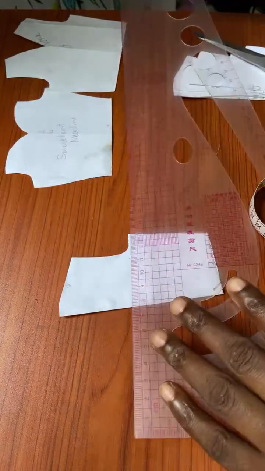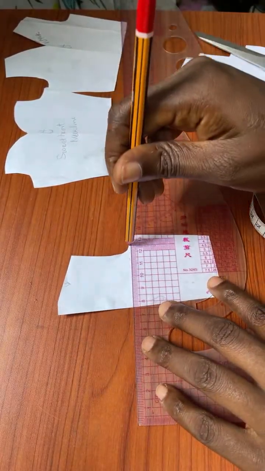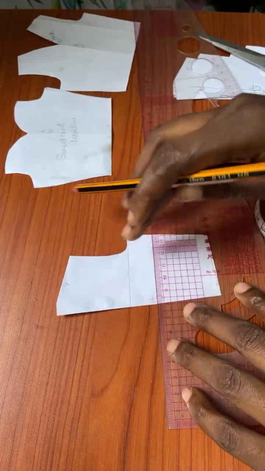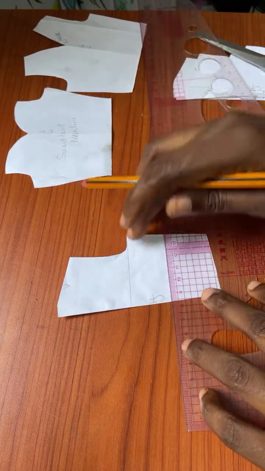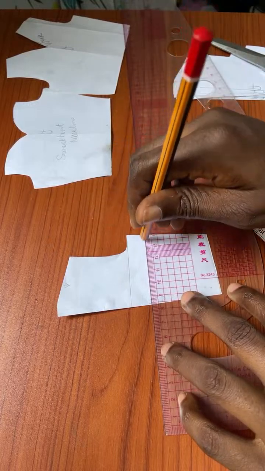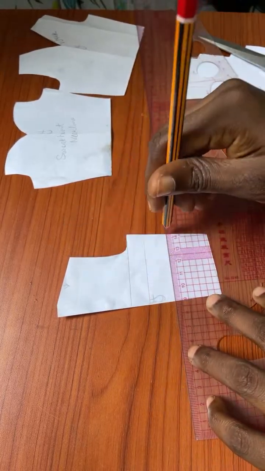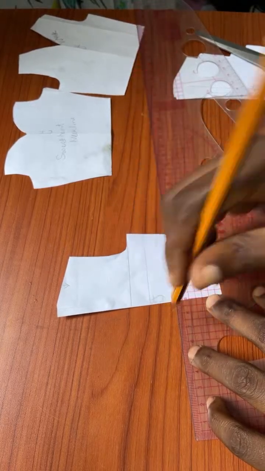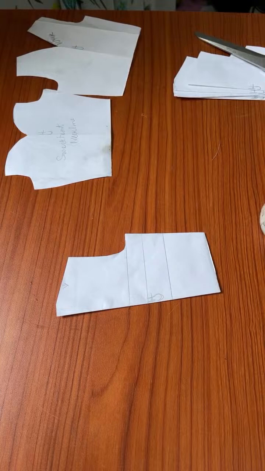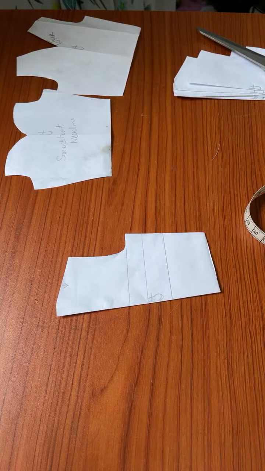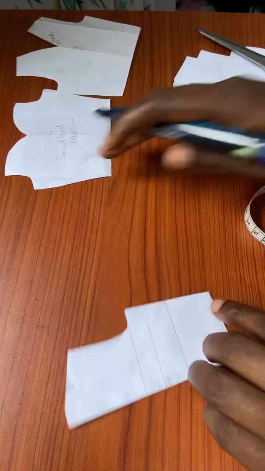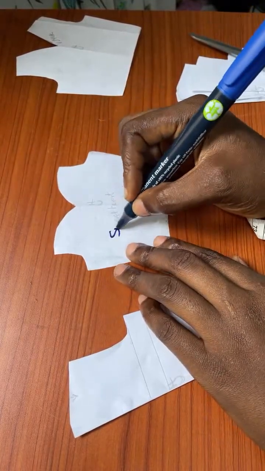So now, according to this miniature pattern that we have right here, this will be the bust point, and this should be the under bust. Okay, with this being like this, maybe I should use this marker so it could be more clear. So we have this to be the sweetheart.